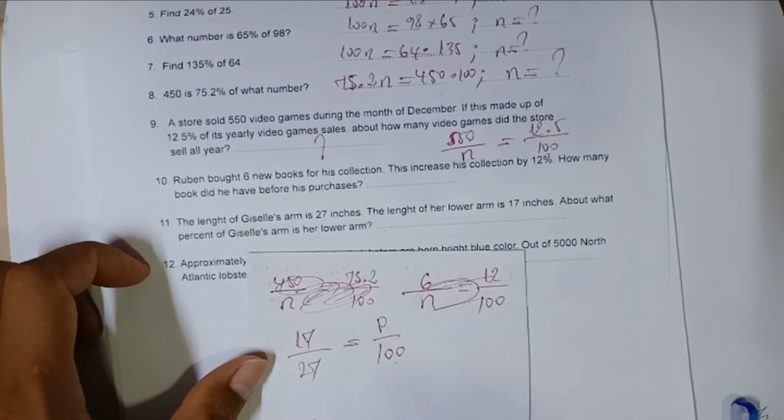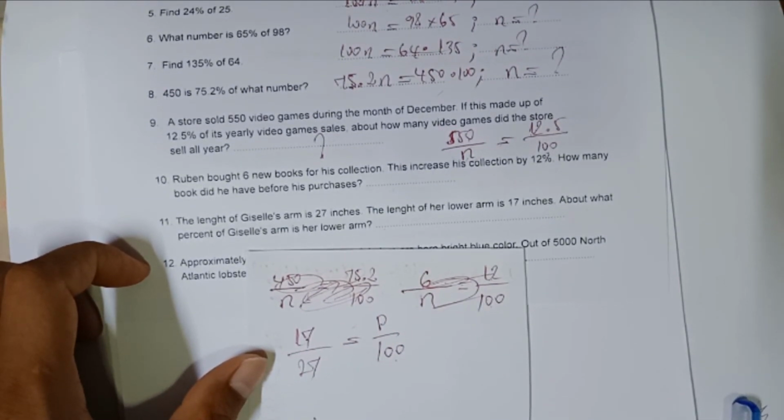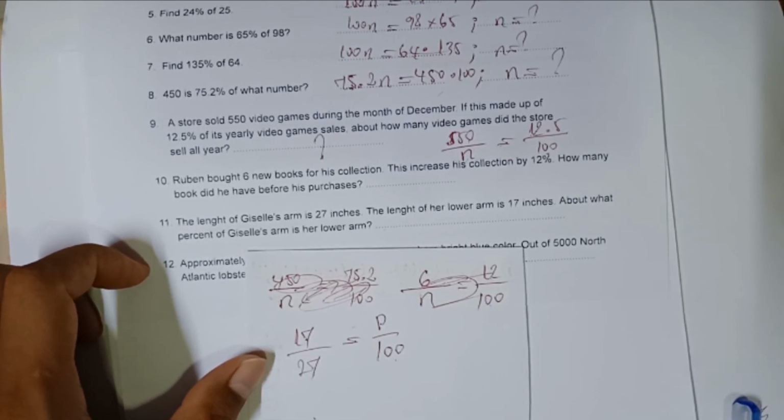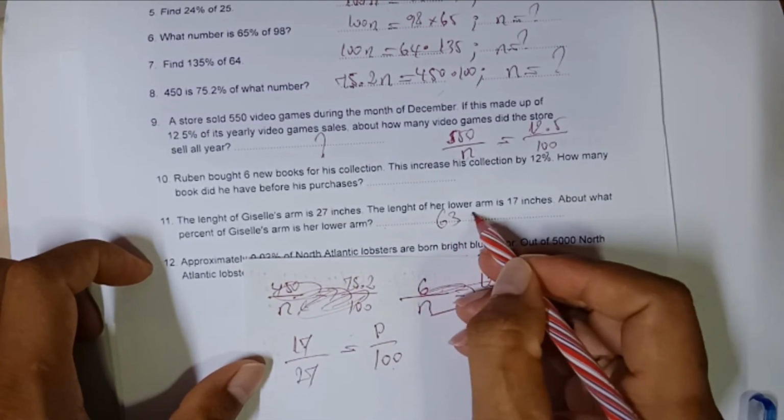So let me do this part for you then. So you have 17 multiplied by 100 and then you divide by 27, that will give you about 63%.